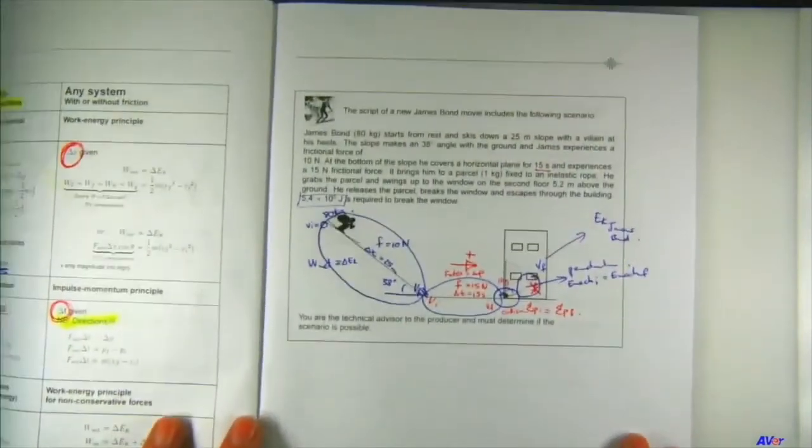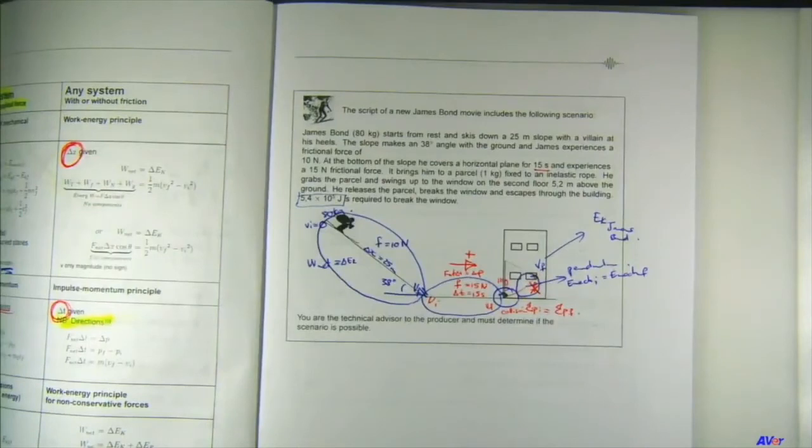So find out if he's going to make this. Is it going to work? Is it not going to work?